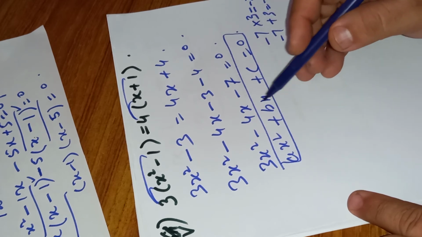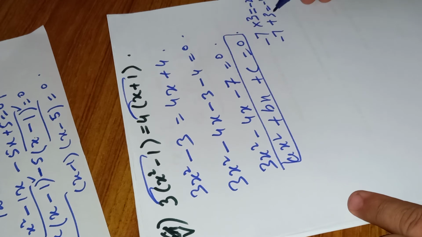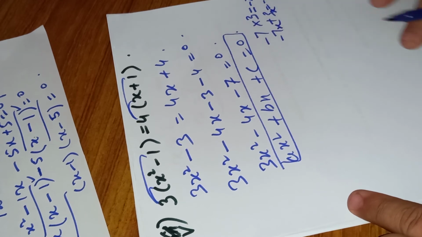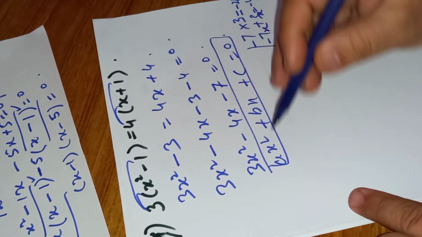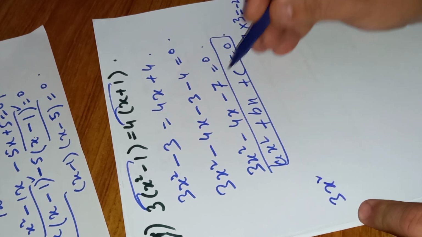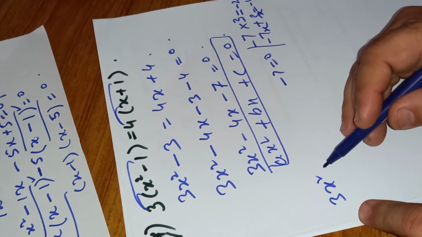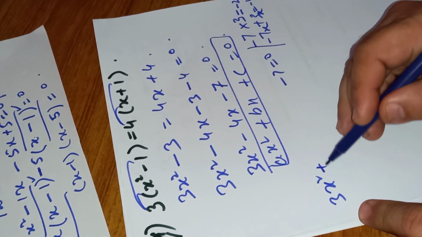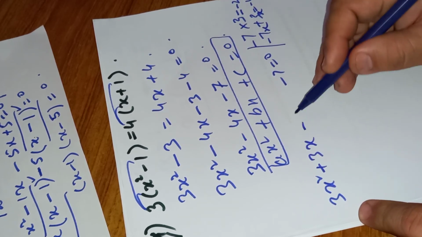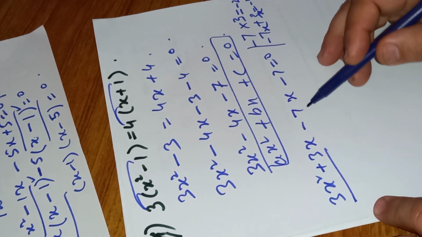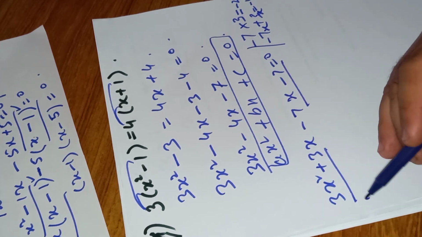Now minus 4 was having x with it, so these will also have x. Writing the first and the last term as they are, instead of minus 4x we will write plus 3x and minus 7x. Common here is 3x.